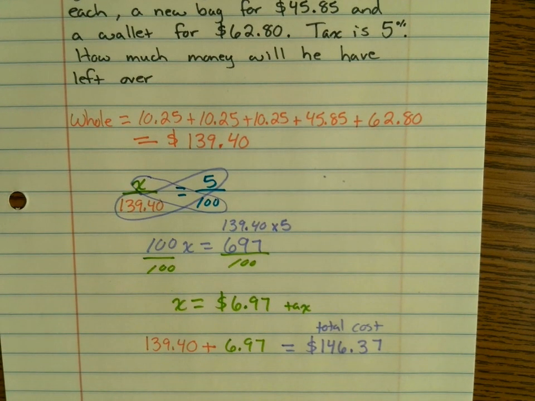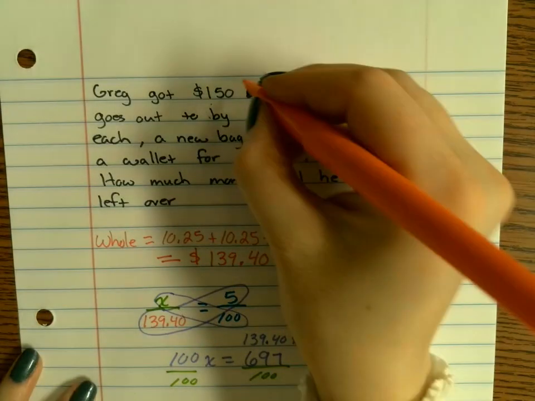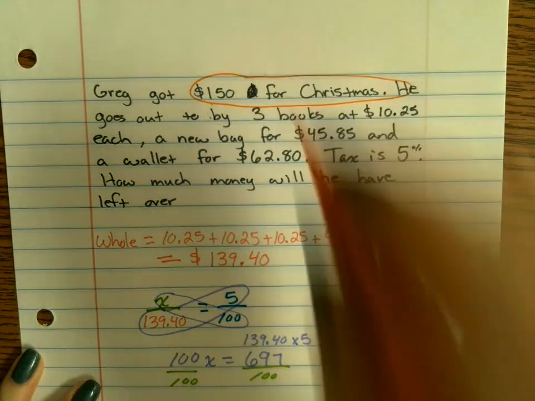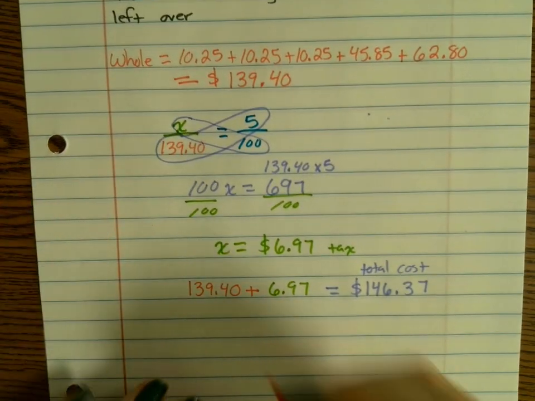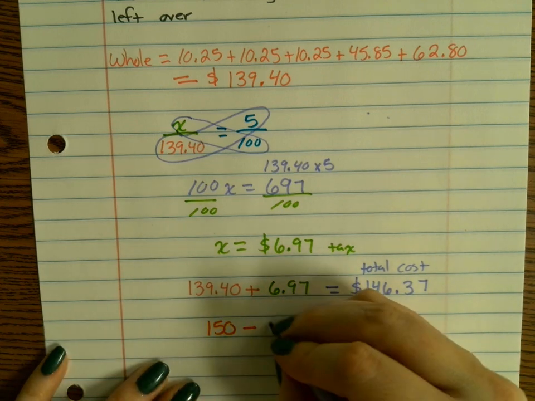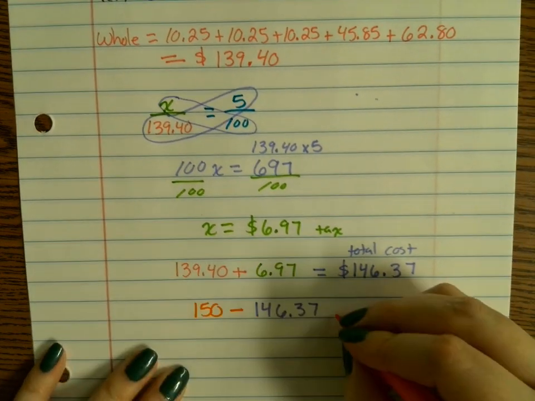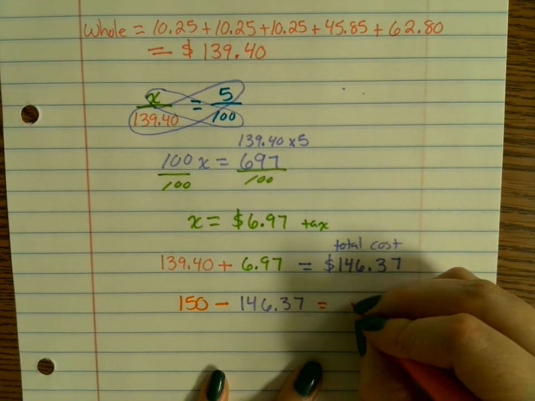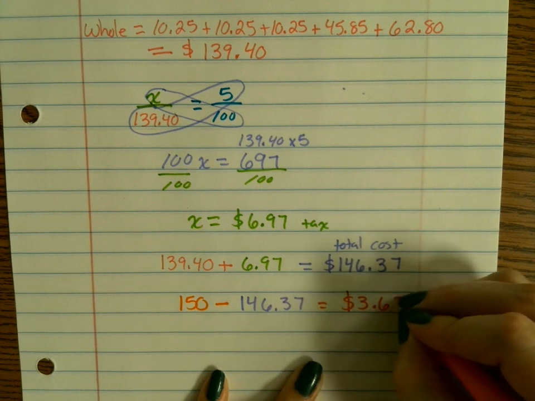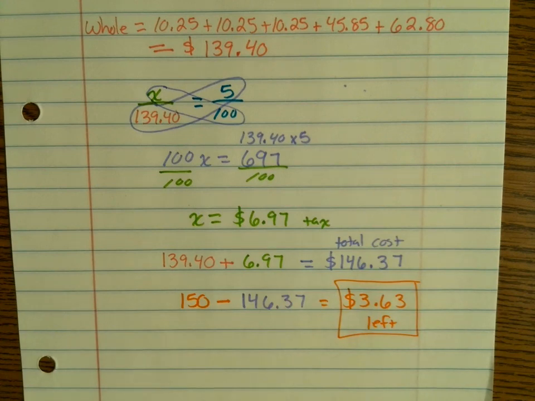We can now take that away from how much he had in his Christmas account. So he had $150 for Christmas. So if we take $150 and subtract what he spent, which was $146.37, that's going to give us his leftover amount. So he's going to have $3.63 left. You have to make sure you're taking your time looking at each part of the question carefully so that you know exactly what it's asking you.